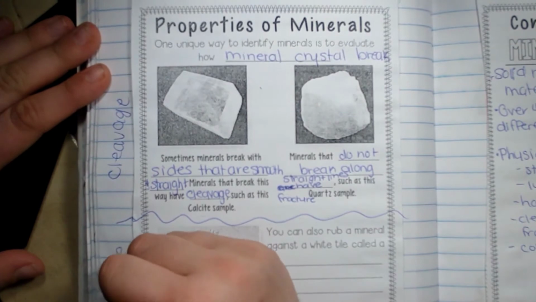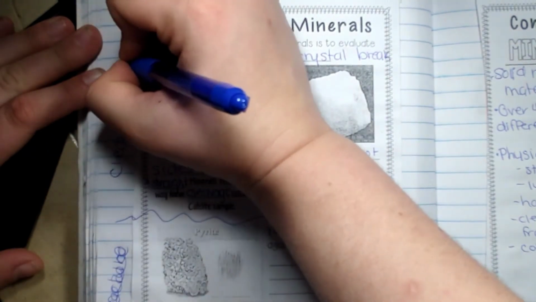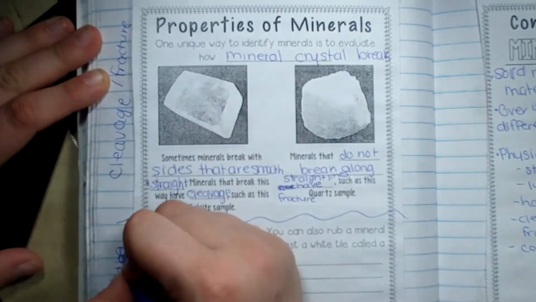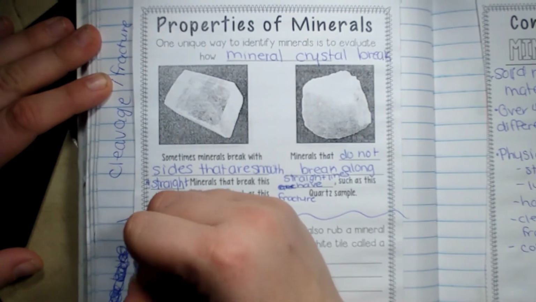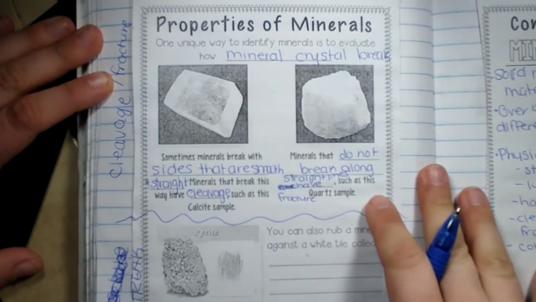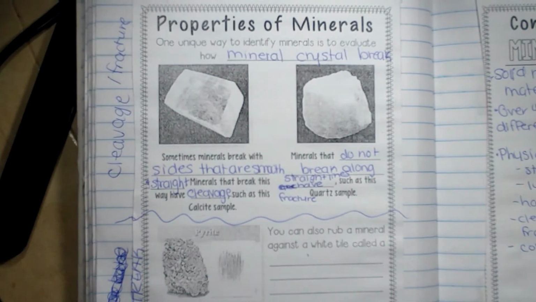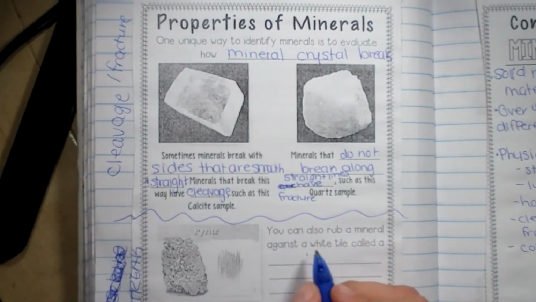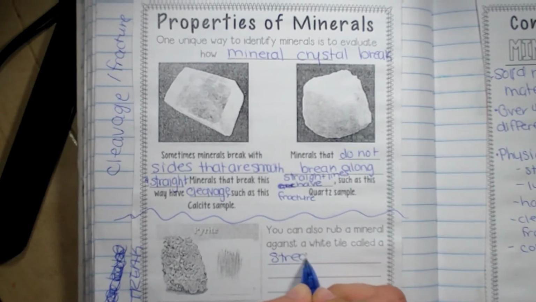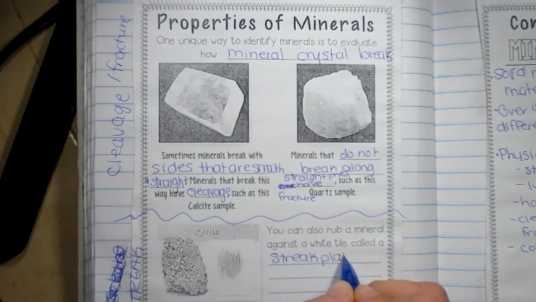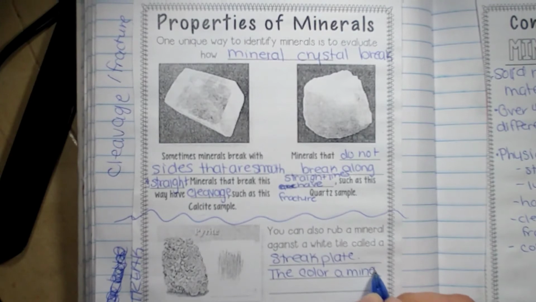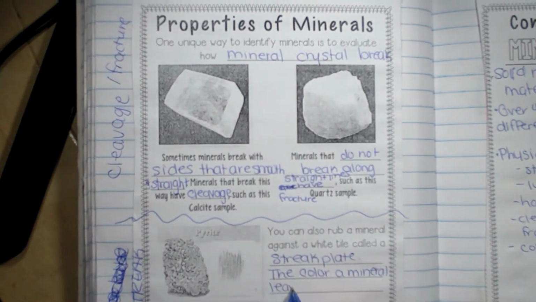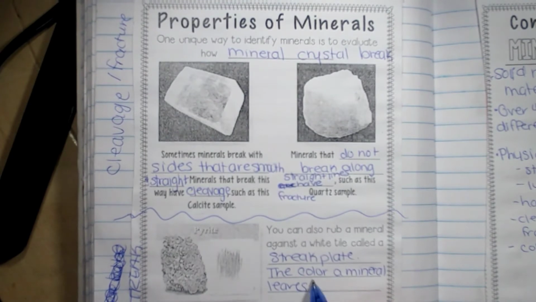Actually, down here, we're not going to put fracture. Fracture should be up here. And this right here is streak. All right. You can also rub a mineral against a white tile called a streak plate. The color the mineral leaves behind is what we call the mineral streak.